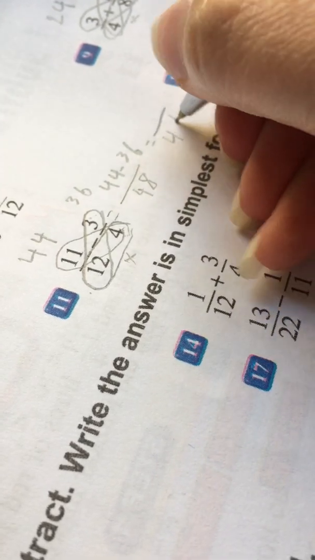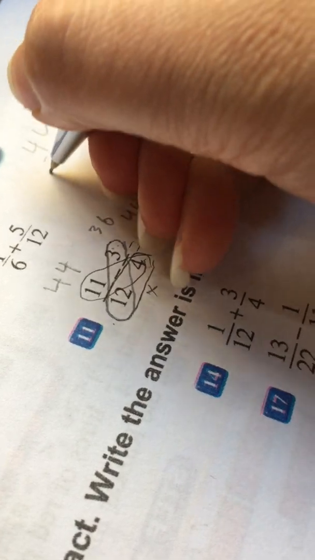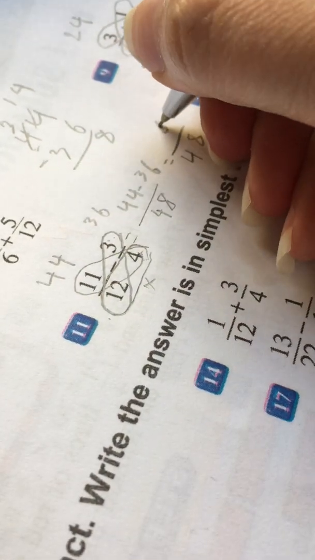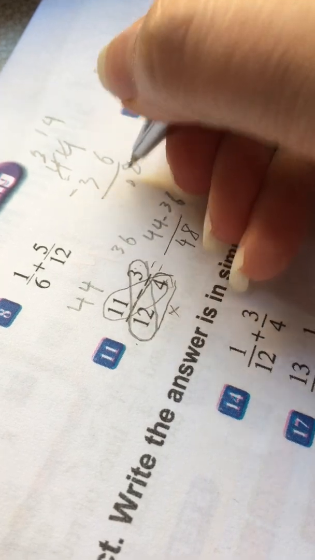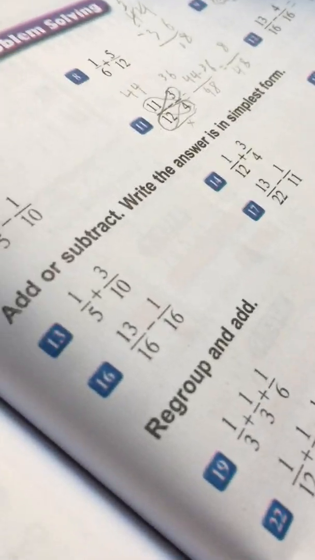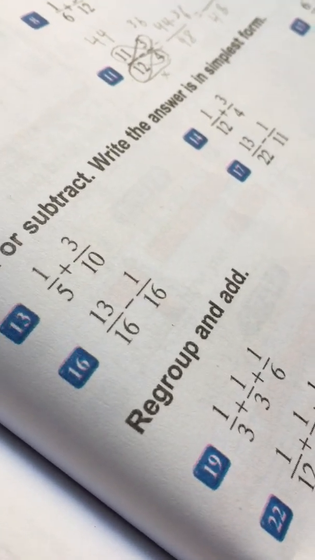I keep 48 here, and 44 minus 36. Now 14 minus 6 equal to 8. And 3 minus 3 is just 0. So I get 8 over 48. Okay. Now add and subtract, then write the answer in simplest form.